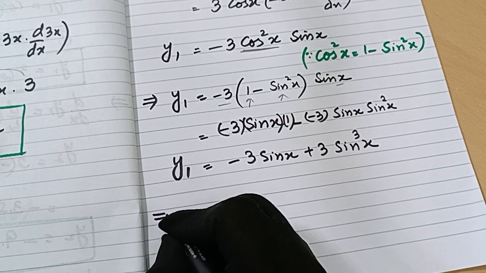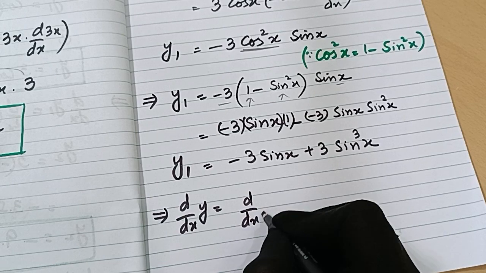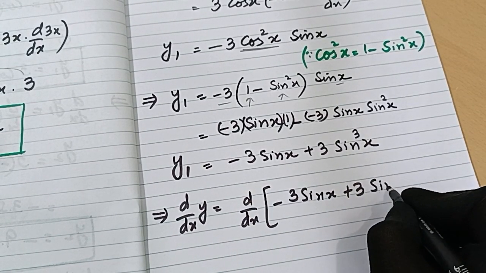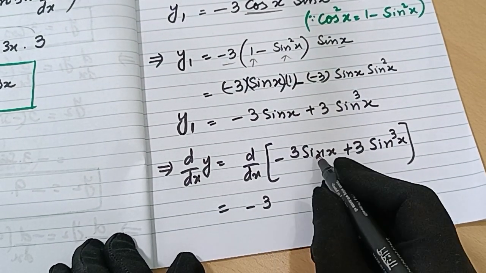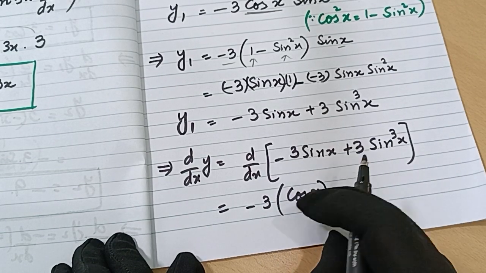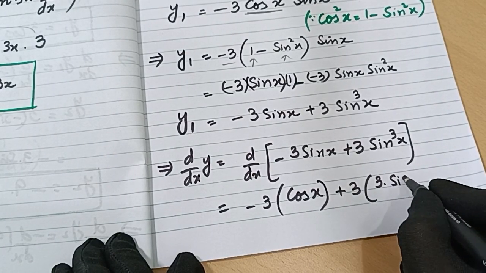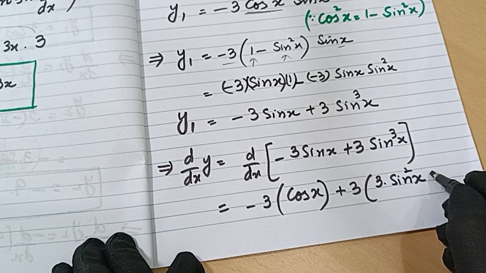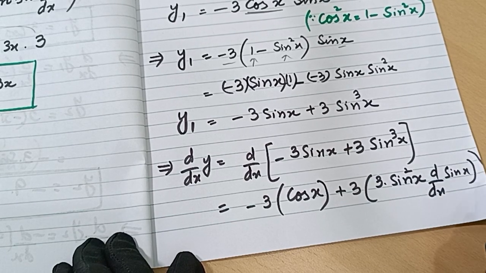Now we can take the derivative of y1, the derivative of this complete expression: minus 3 sine x plus 3 sine cube x. Minus 3, and the derivative of sine I am writing directly: the derivative of sine is cos. Plus 3, and the derivative of this is power in start, power minus 1, that will become square, and the derivative of sine, let me write that first.